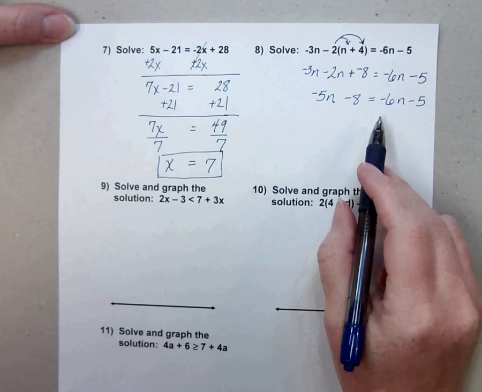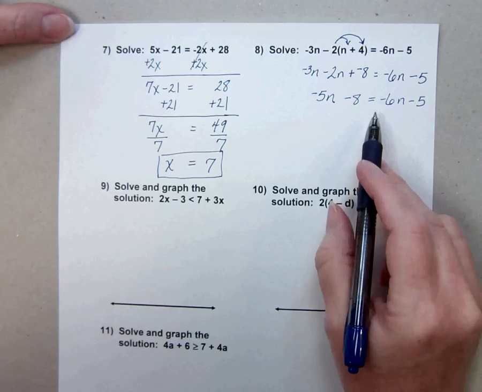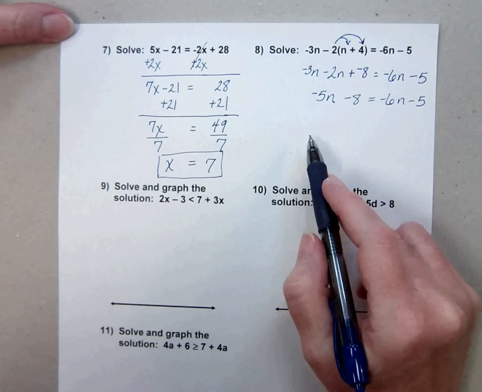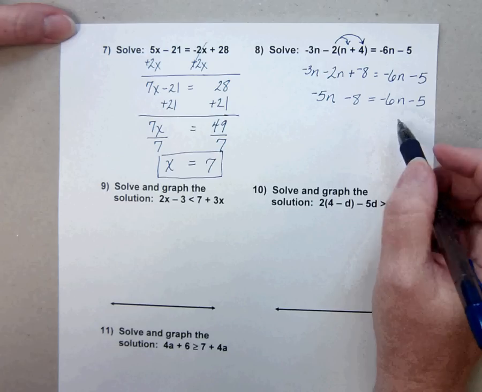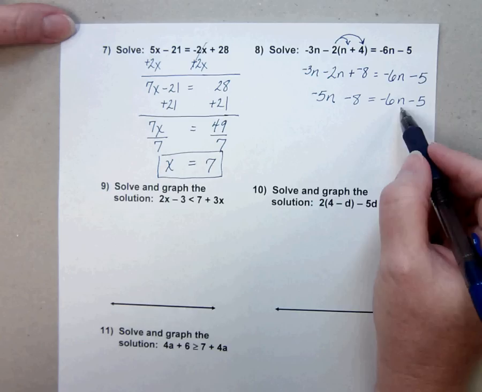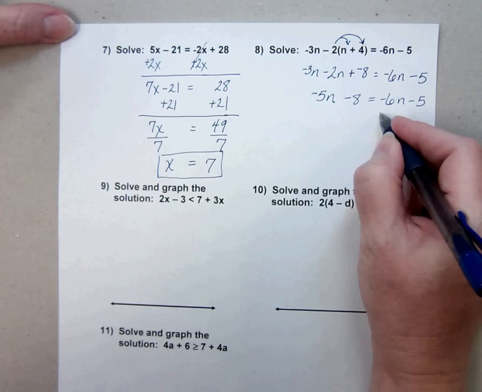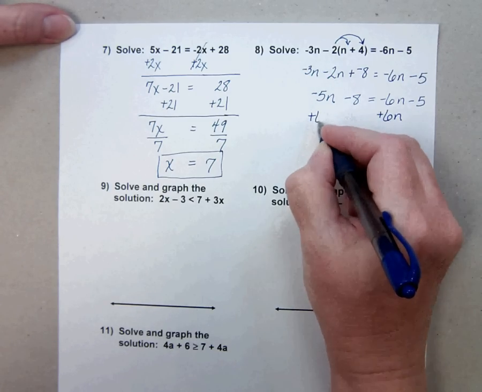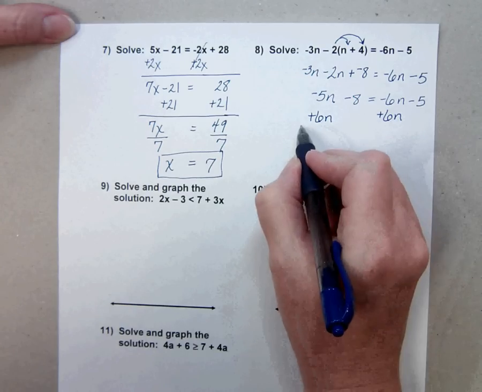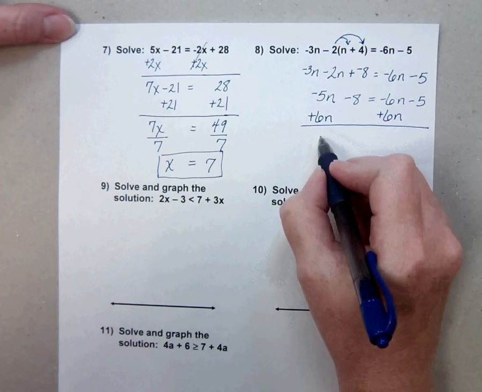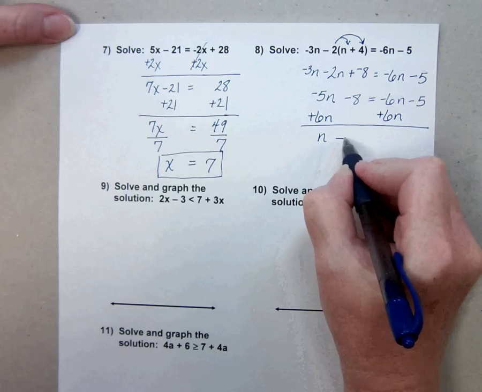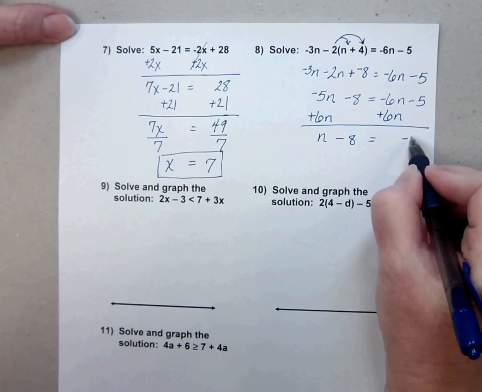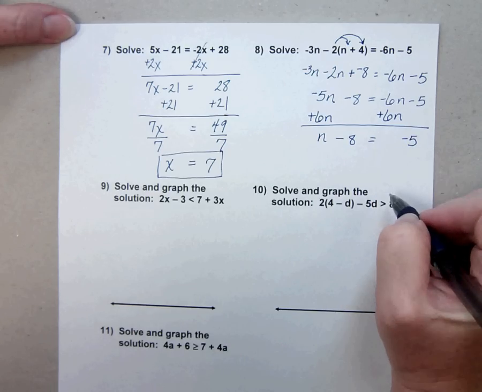Now if you notice, it looks a lot like number 7, where you have a variable term on the left and the right side of your equal sign. So you will want to isolate your variable by bringing it to the left side. I'm going to add a 6n from the right side of the equation, and I'm going to add a 6n from the left side of the equation. That's going to leave you with 1n minus 8 is equal to, now that minus 5 means to bring that 5 down as a negative.